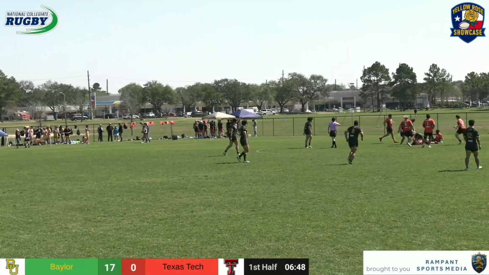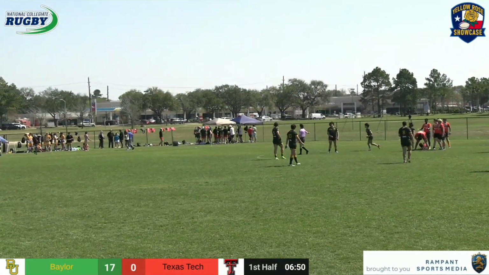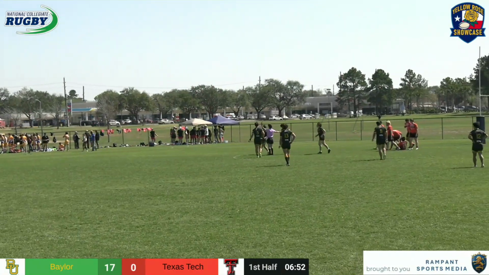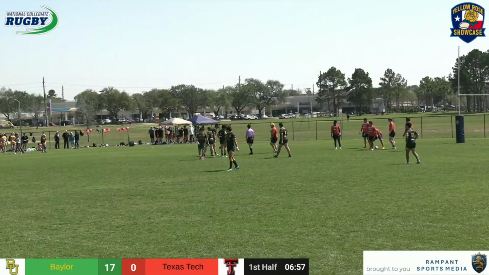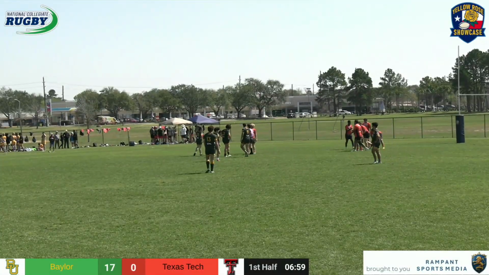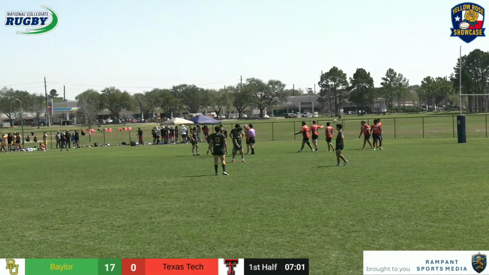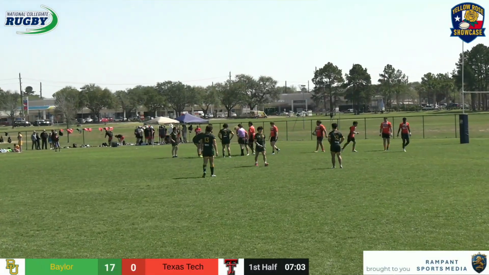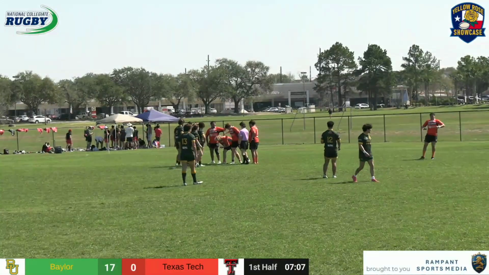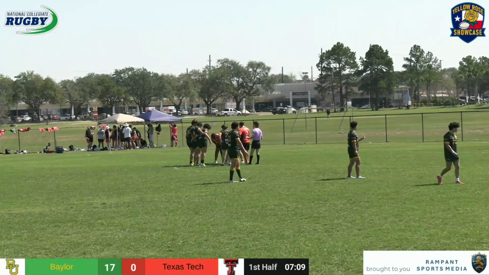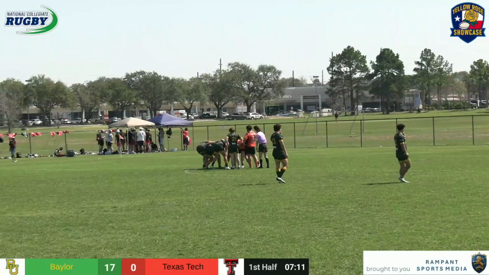Ref signals advantage to Tech. That's going to be either a forward pass or a knock-on. Ref calls knock-on. So Texas Tech now pinned back about 15 meters off their own try line. Texas Tech scrum.